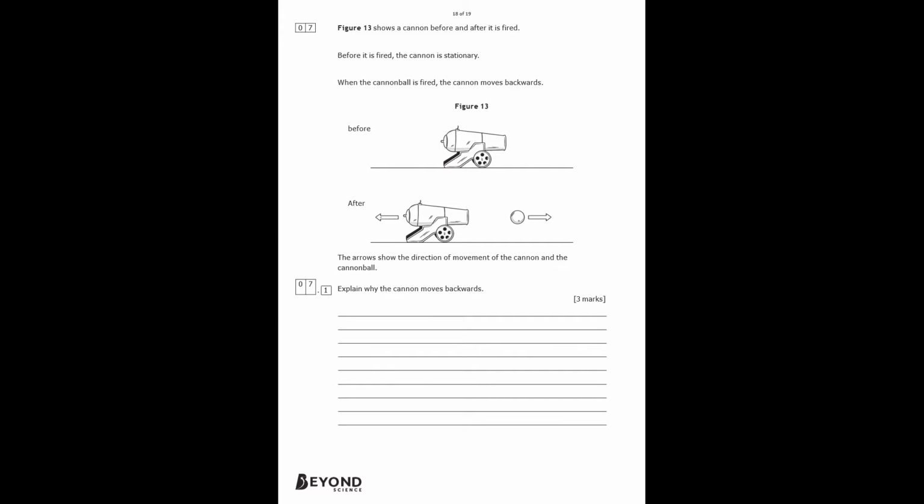Okay, so the final question on paper 2 is all about momentum. Figure 13 shows a cannon before and after it is fired. Before it is fired, the cannon is stationary. When the cannonball is fired, the cannonball moves forwards and the cannon moves backwards, in the other direction. The arrows show the direction of movement of the cannon and the cannonball. Explain why the cannon moves backwards.